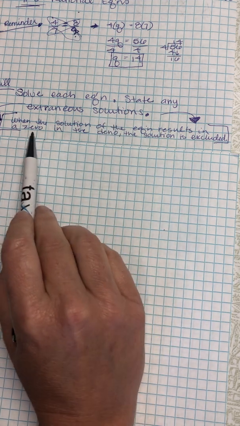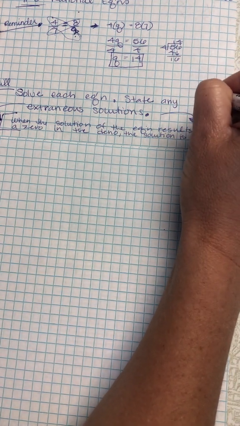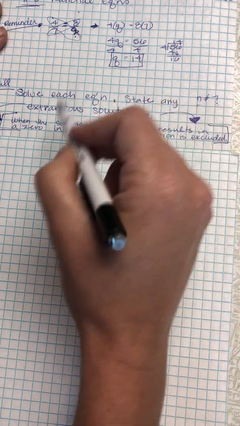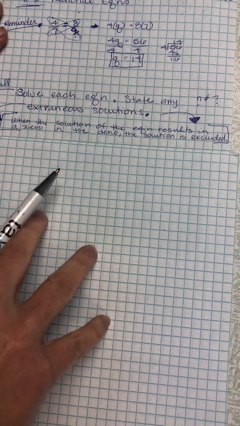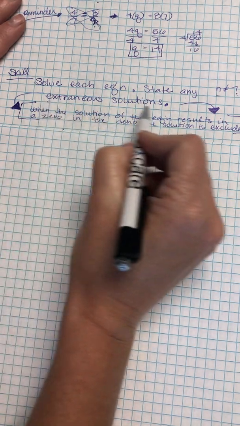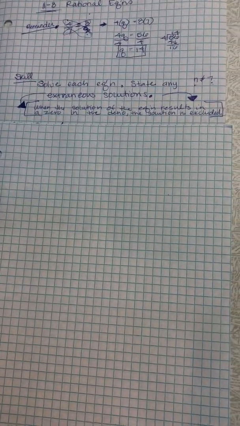When the denominator was equal to 0, and we wrote that like n can't be 7, right? N can't be 7, because if 7 is subbed in for n, the denominator would fall to 0, and so it wouldn't work. So that's what this means, right?